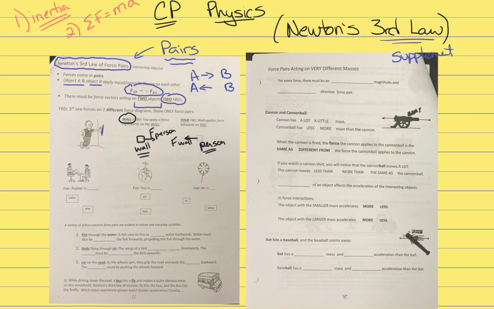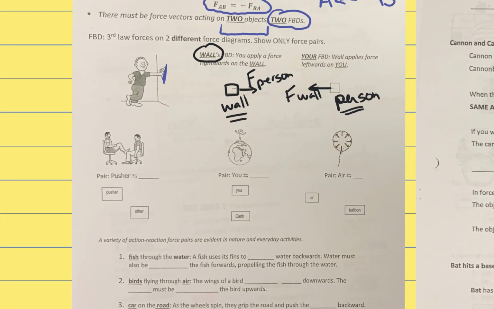Okay, so here's two people at the office goofing around, and they're using rolly chairs. So here's the pusher, and here's the anchor person, the other person. That person's feet are clearly anchored to the ground, and so what happens is the pusher experiences a force to the left, the other person experiences a force to the right. So we've got equal and opposite forces. We've got two different objects, they're pushing off each other.